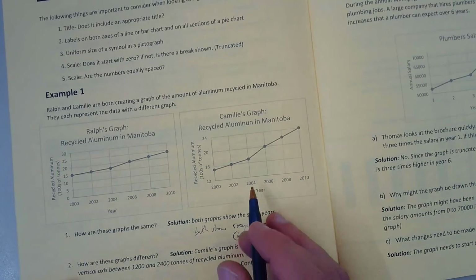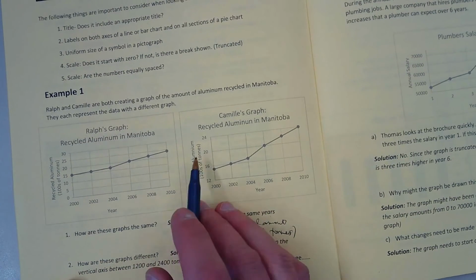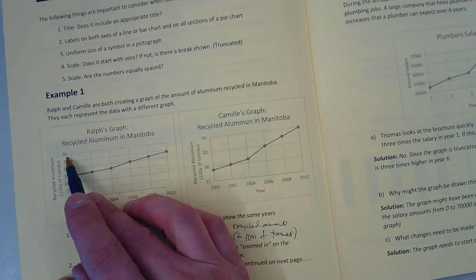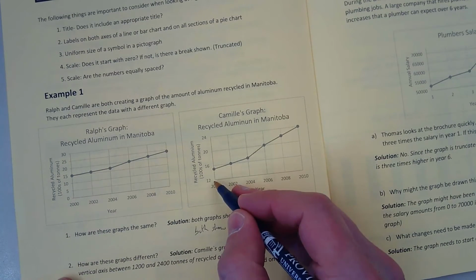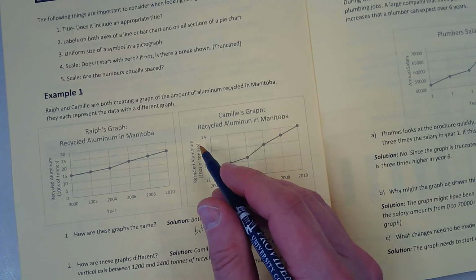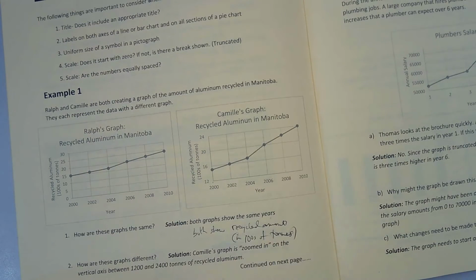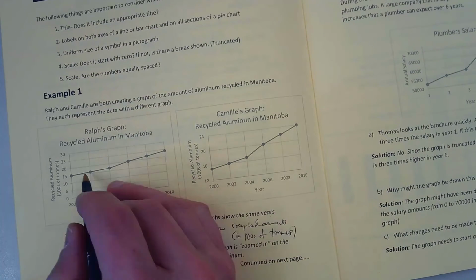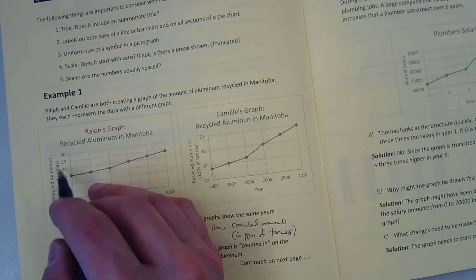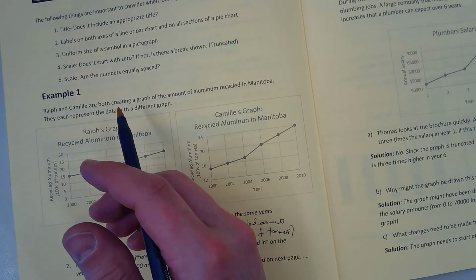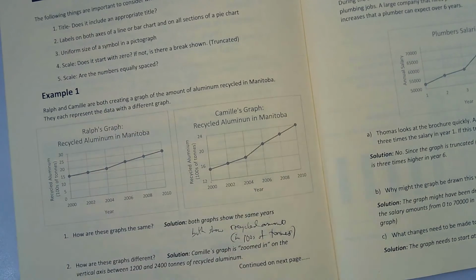How are these graphs different? Okay, so let's take a look. Look at the numbers here. This one goes from 0 to 30, and this one goes from 12 to 24. So that's a pretty significant difference. Camille's graph is zoomed in on the vertical axis between 1200 and 2400. It's almost like this one was on a computer and you clicked on zoom in. You ever do that on a map? You ever had a map application? You zoom in and then you don't see all of it.